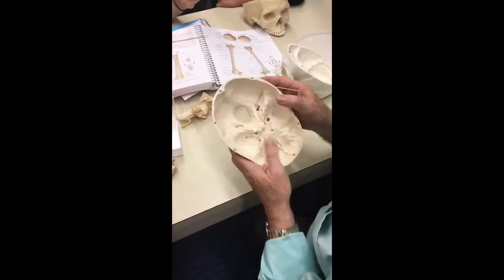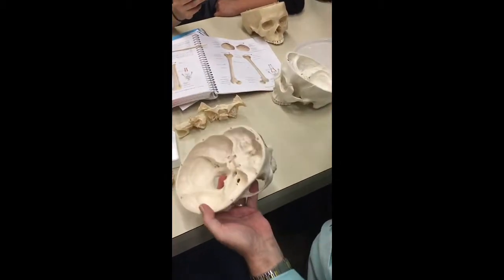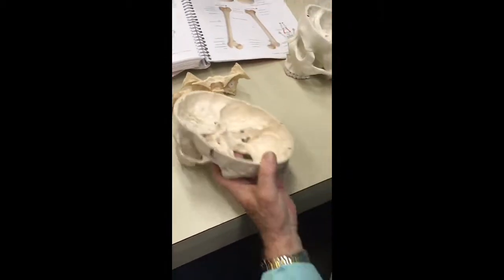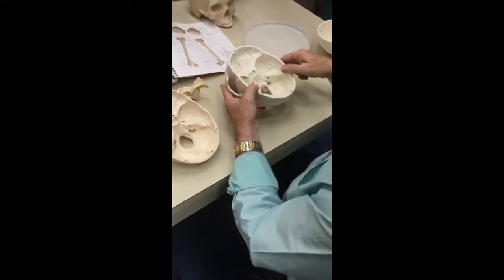Okay? You have right here, where this sticker is, a part called the glabella. The sticker won't be there, so look on here. Right between your eyebrow bones, which have no name, eyebrow bones. Your glabella. Okay? Let's just go back to the sphenoid bone for a second.